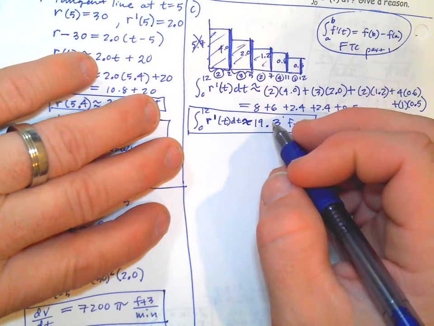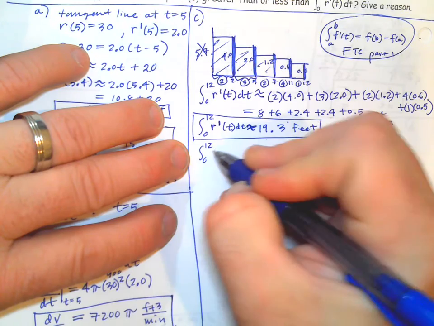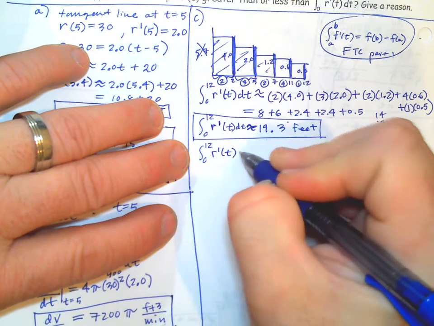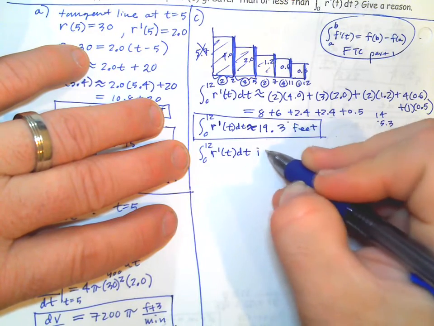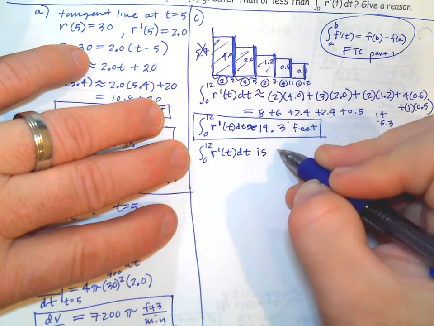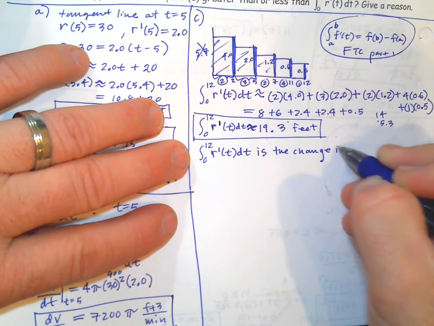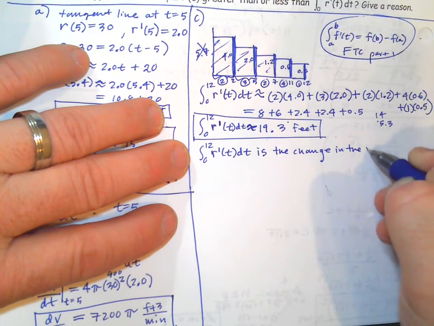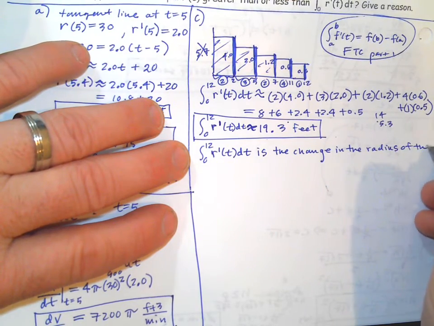So it says using correct units. We don't need to use the value we got. It doesn't say to describe your estimate. They just say, what is this? This is not an estimate. This is the change in the radius of the balloon. You use context here.